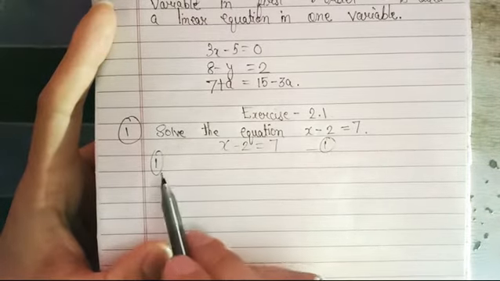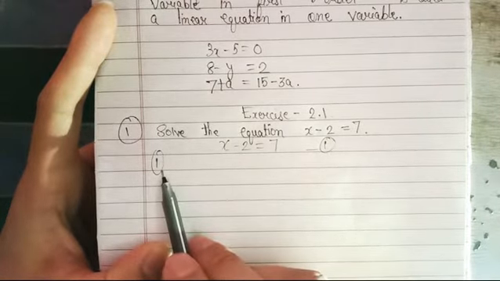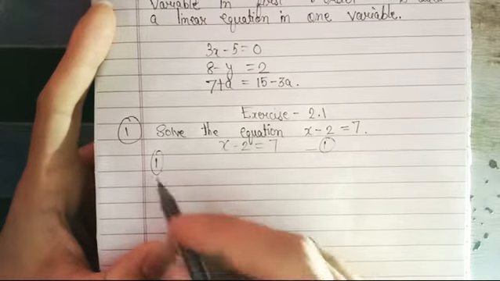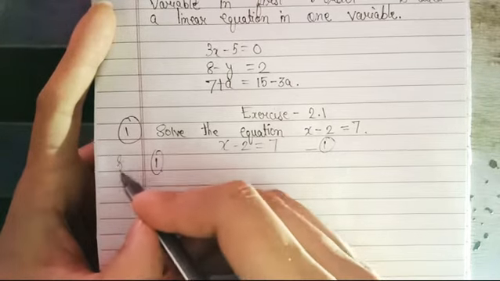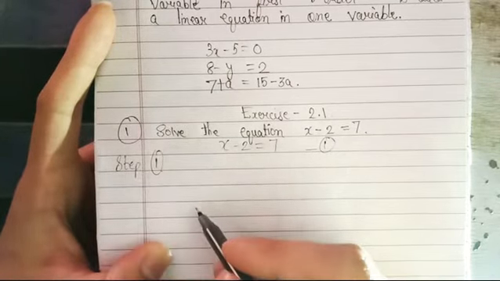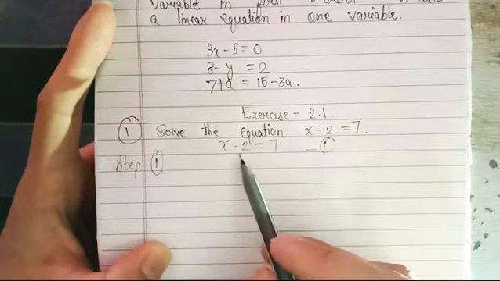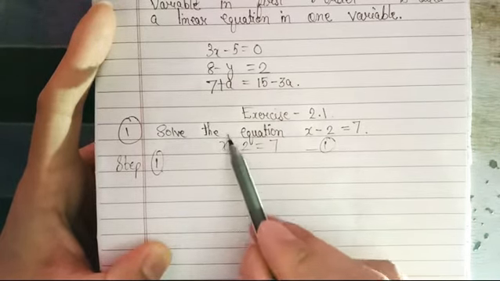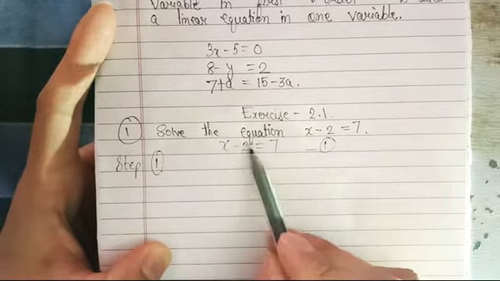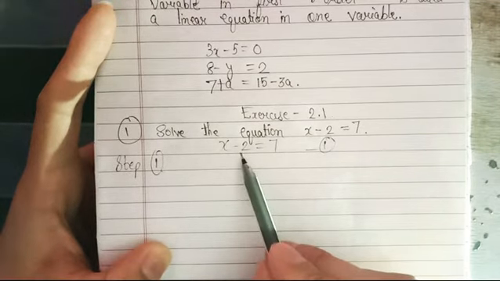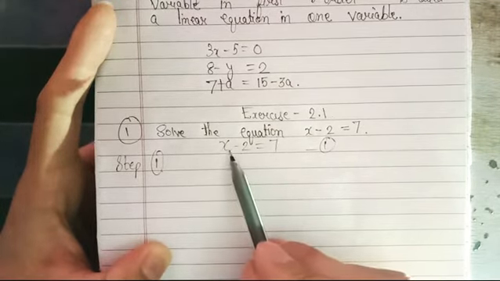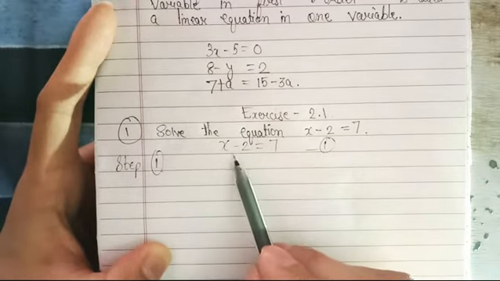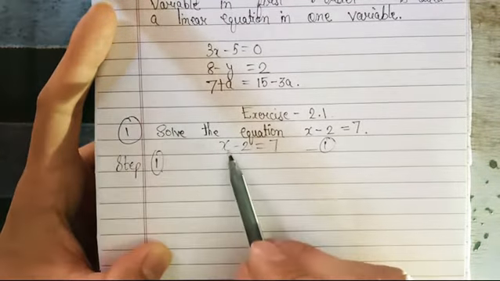Now in step 1, I just want to make this variable x free, that means there is no other constant in addition or subtraction with this x, because we need to find the value of x.